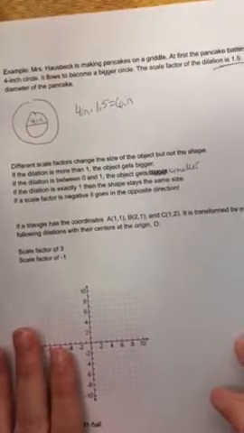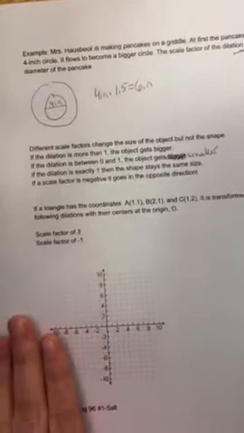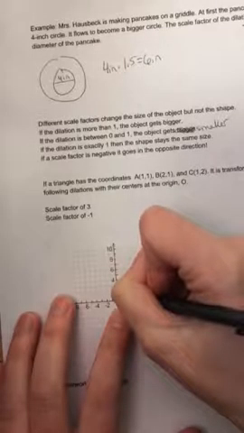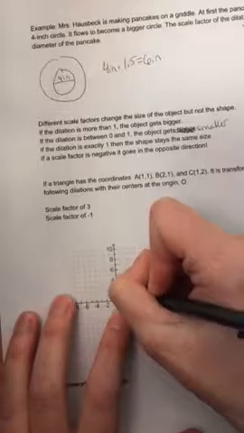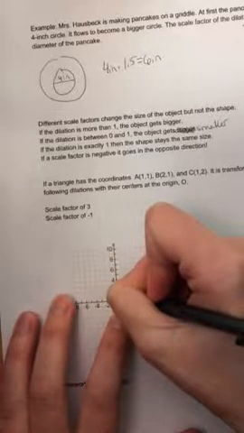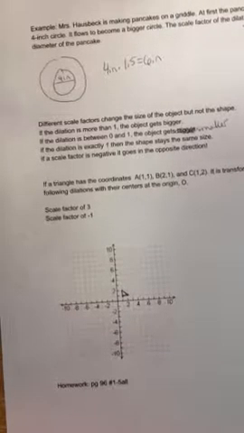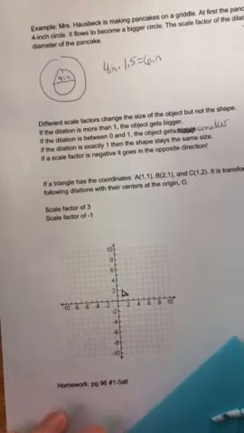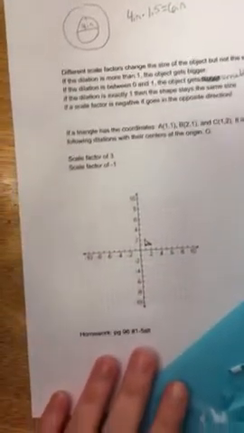So this example, if a triangle has the coordinates (1, 1), (2, 1), and (1, 2). So I'm actually going to plot those on this graph that I gave you here. So I got (1, 1), (2, 1), and (1, 2). Okay, so I have a really teeny tiny triangle here on this little graph. It says it is transformed by each of the following dilations with their center at the origin O. Now origin means the center here. And let me get a straight edge going. Okay, so I have my triangle here.